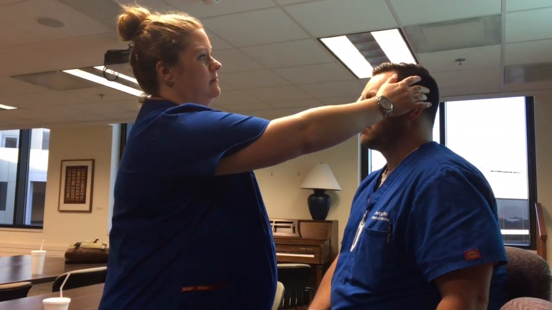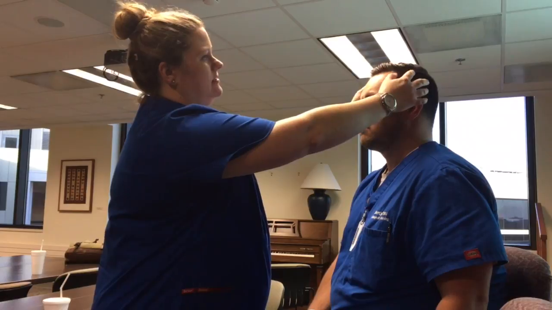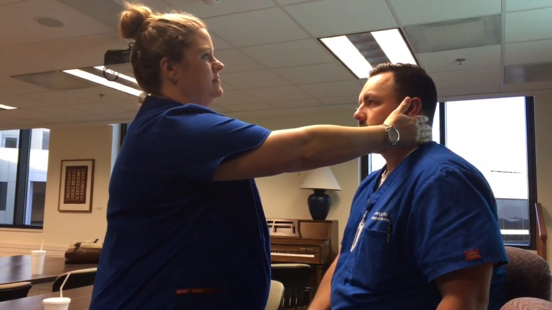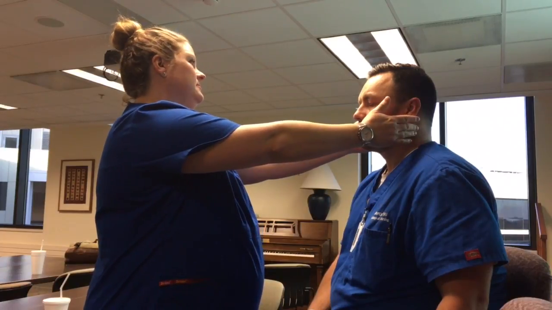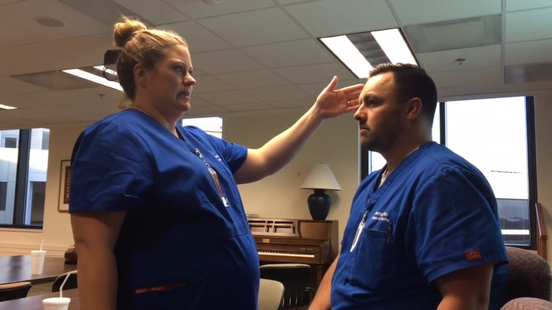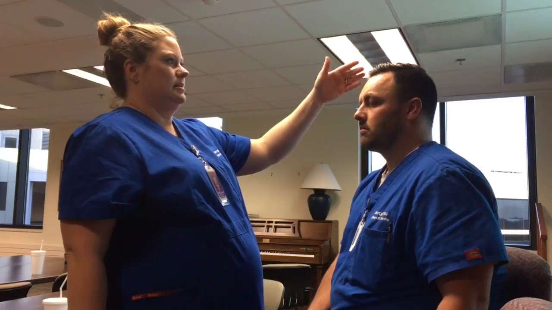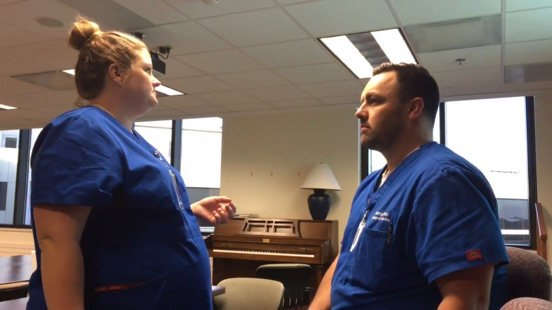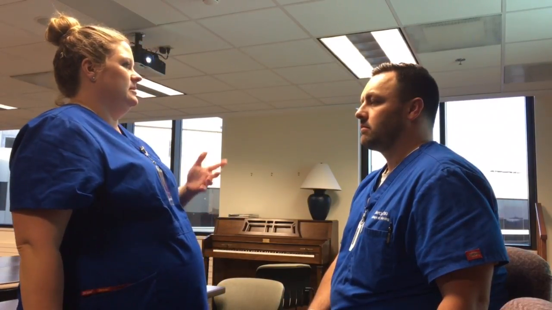So then I would start my assessment by looking at his scalp and hair. So I would touch his hair and scalp and make sure that I don't feel any lumps or bumps or anything abnormal. I notice that the pattern of his hair is appropriate and consistent. I don't see any patches or anything that looks abnormal. Again, we'd observe facial symmetry.